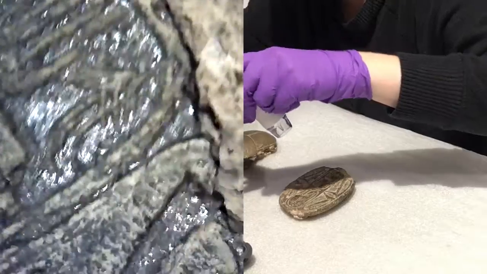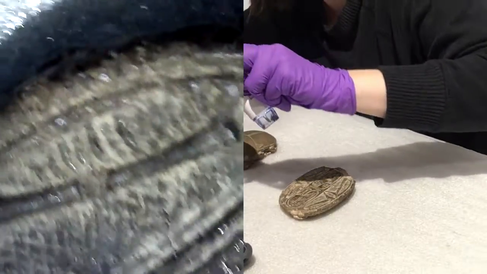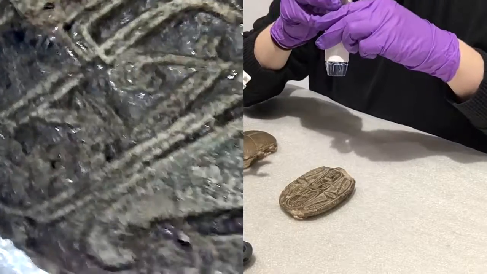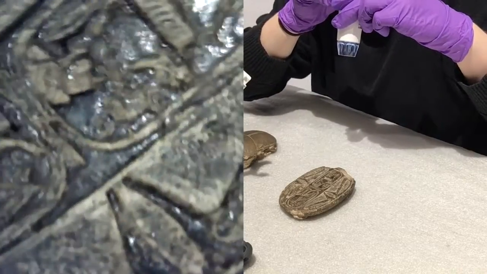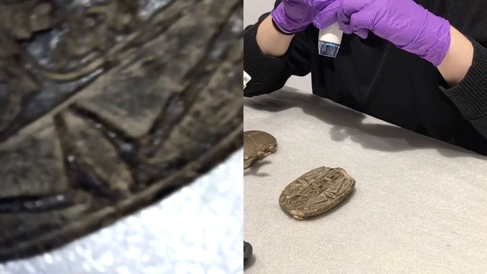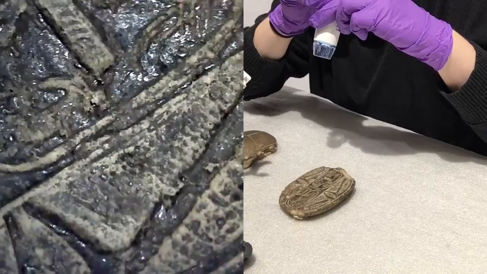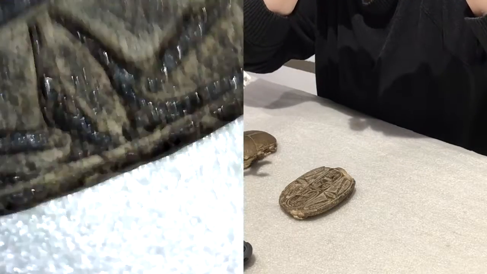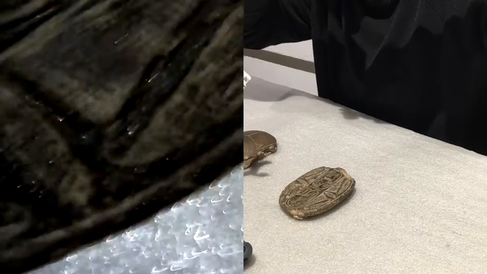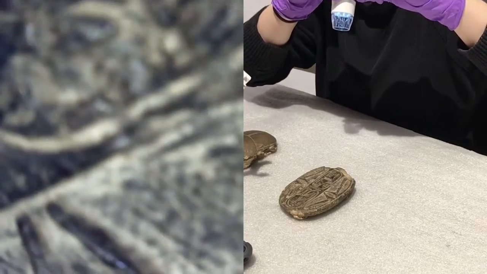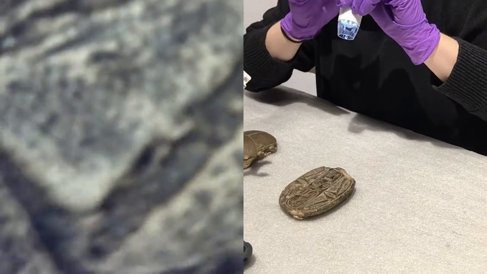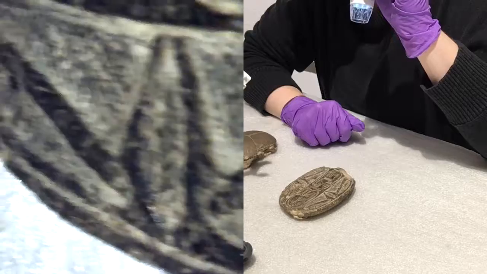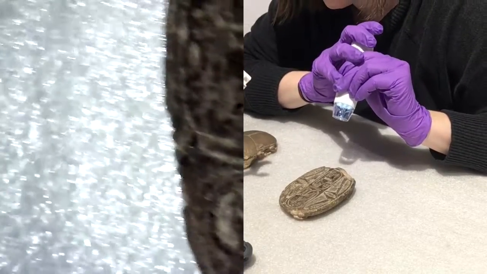If we look up close, let's take this off. We can see, there we go, we can see a lot of markings on the scarab beetle. I'm going to try and pause so you can look closely. But what do you think these markings are? So on the underbelly of the scarab, which is what we're looking at, you can see hieroglyphics. And these hieroglyphics tell a story.